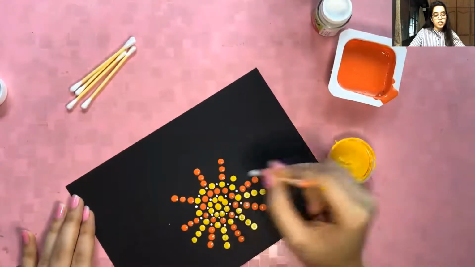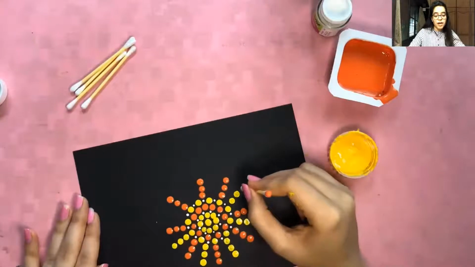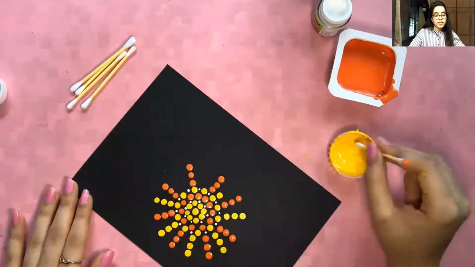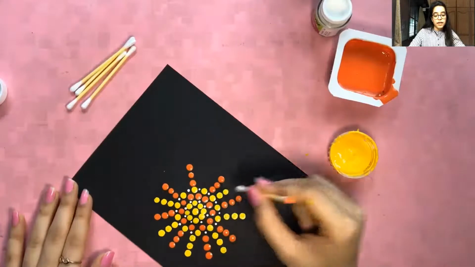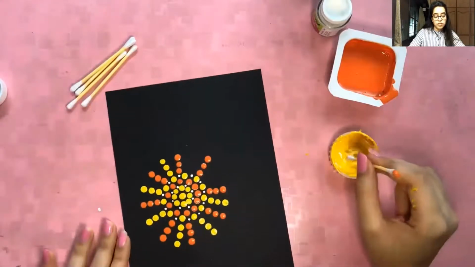Keep rotating your sheet. A tiny reminder to just not ruin your artwork. And just start by giving these three dots in between the orange dots.